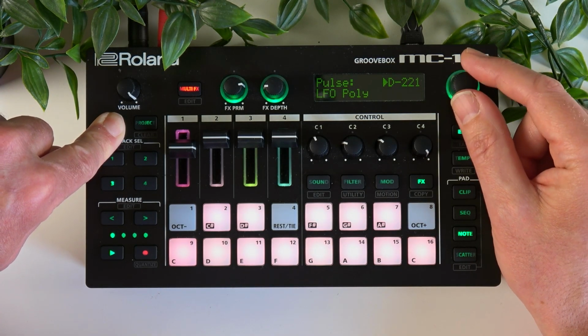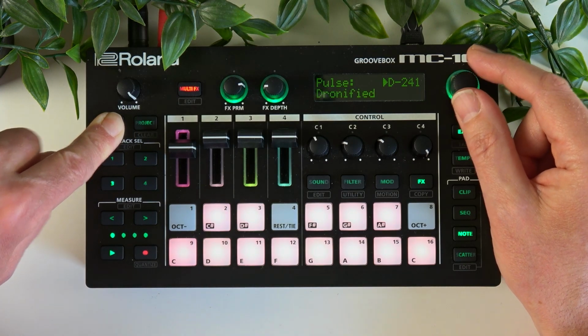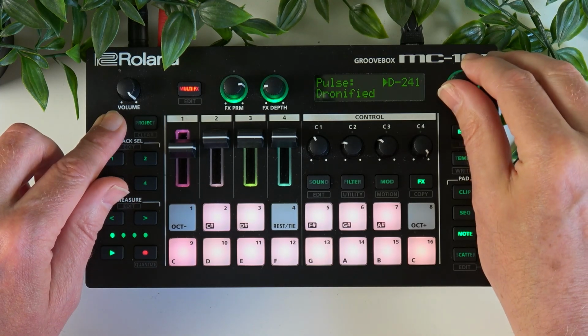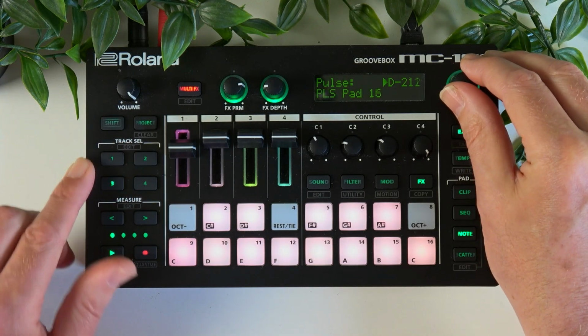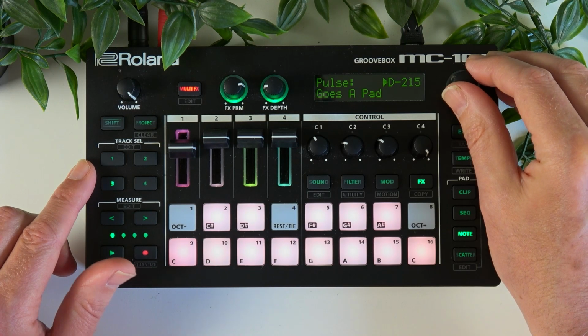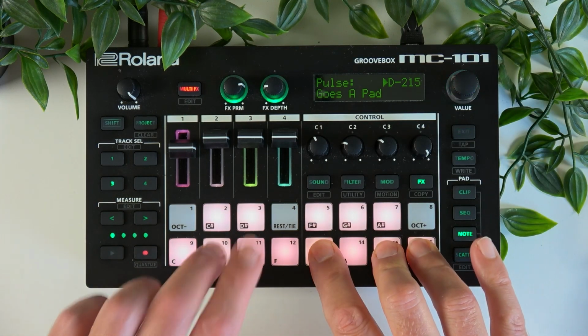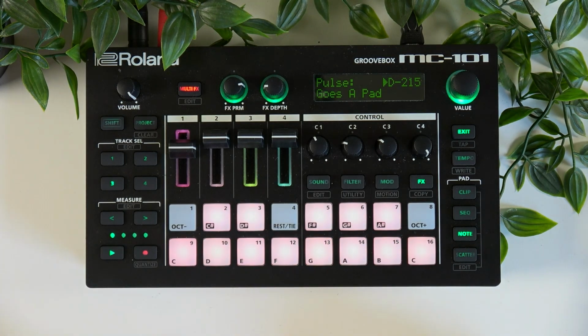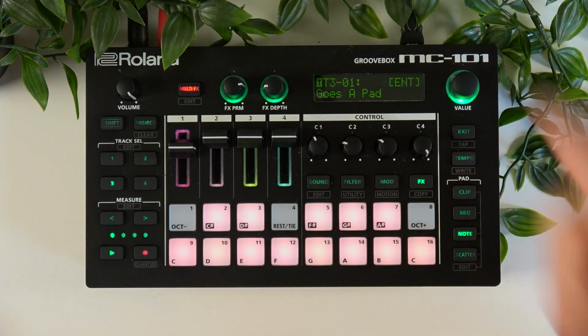And I do have a particular pad I'm looking for. Let's just check what the number is. Yeah, the one I want is called Goes a Pad, D215, perhaps. Was it there? Yes. And of course, remember to confirm your choice.